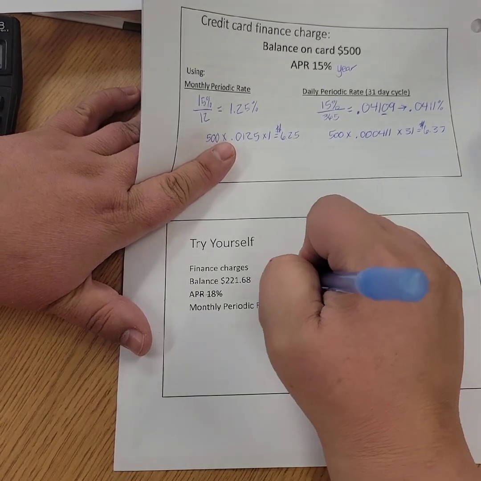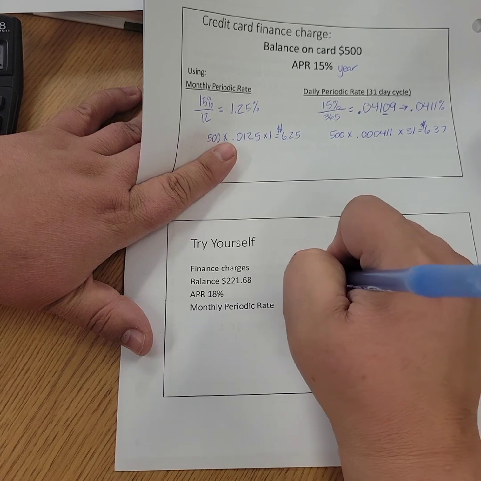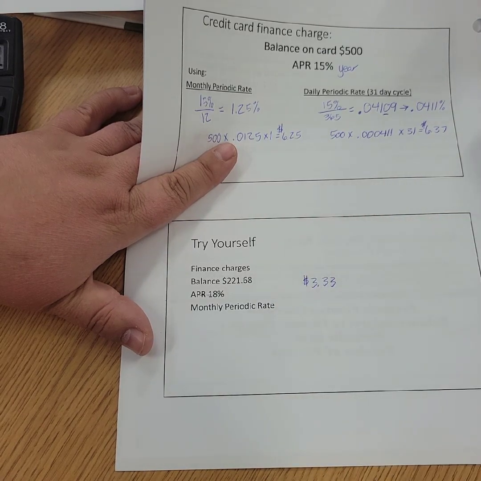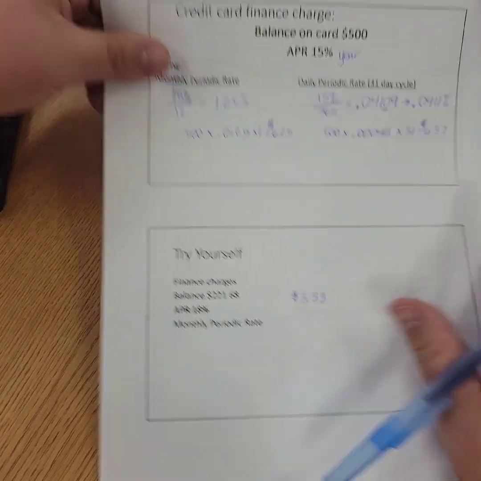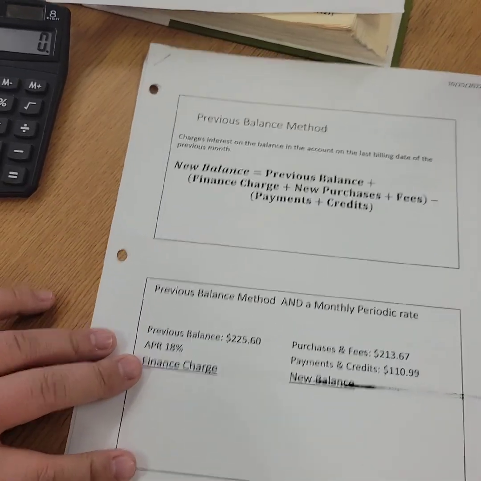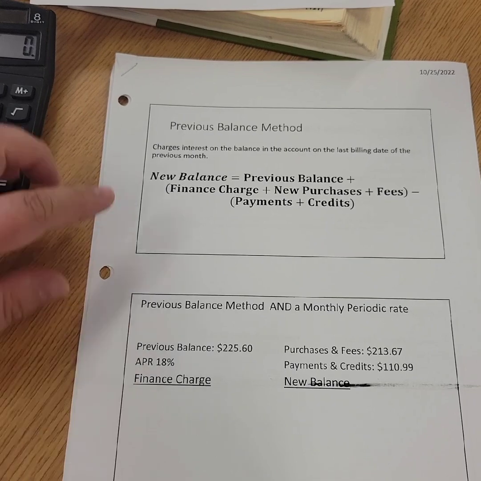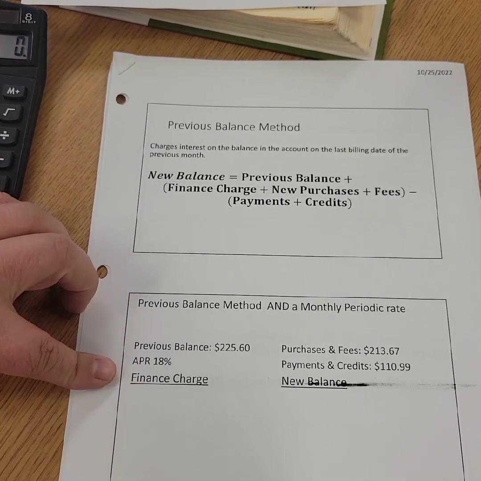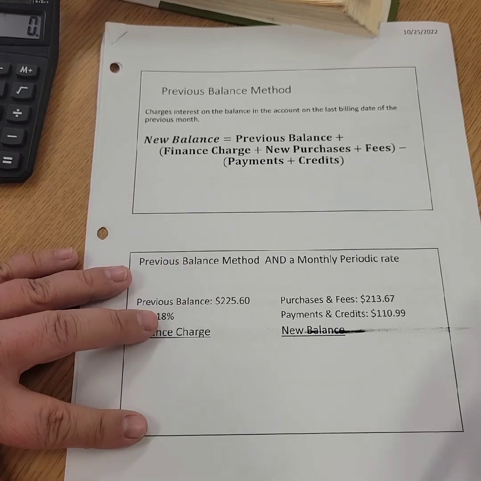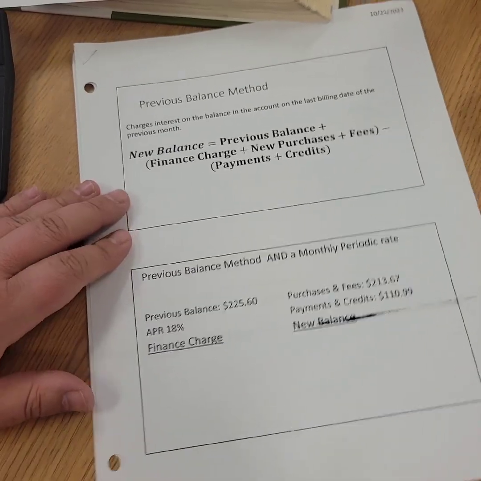Okay, so then if you want to try it yourself, and once you try it, hopefully your answer is $3.33. If not, see if you can figure out why it's not. Okay, so then the previous balance method, and you can read what it is here. It's probably just easier to do it here. So I'm just going to do it down here. And sorry for the bad copy.